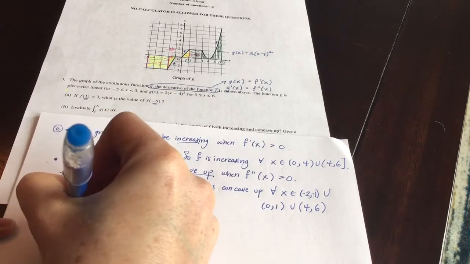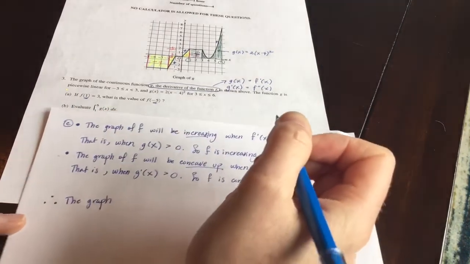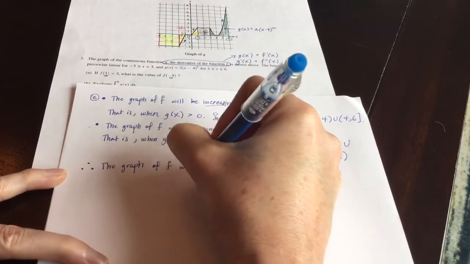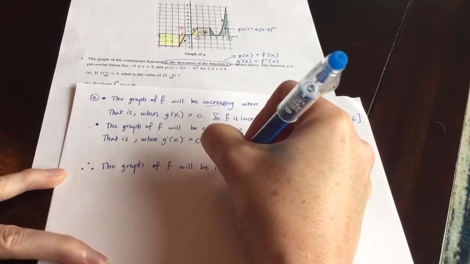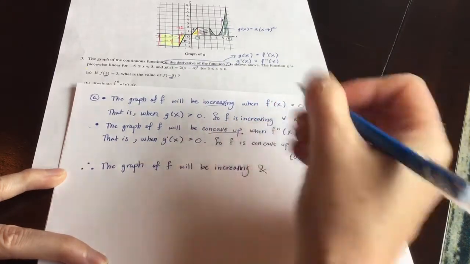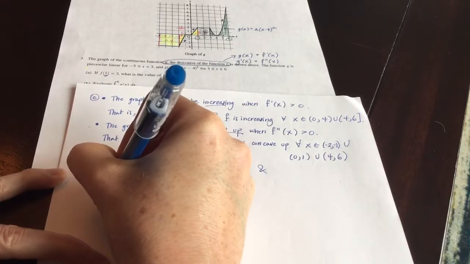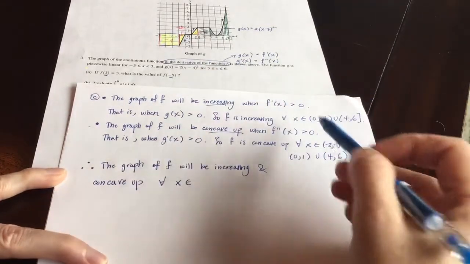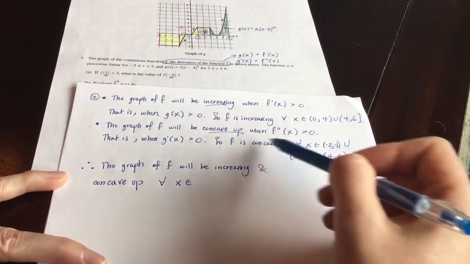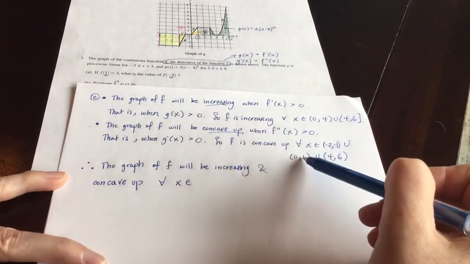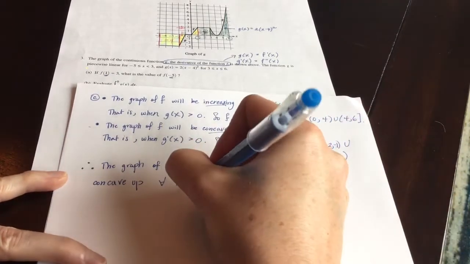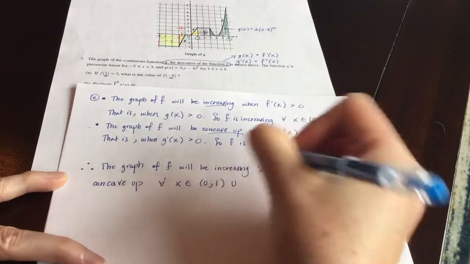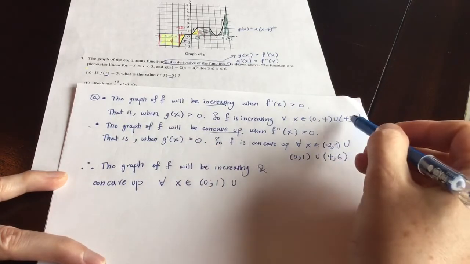So therefore, the graph of f will be increasing and concave up for all x element of, let's see, -2 to -1, you have concave up, but you don't have it increasing. 0 to 1 would be included here, and then 4 to 6, not including the 6, showed up in both.